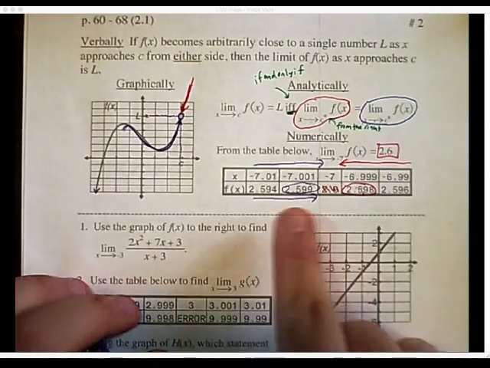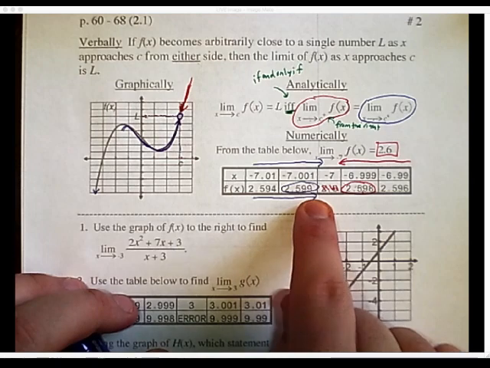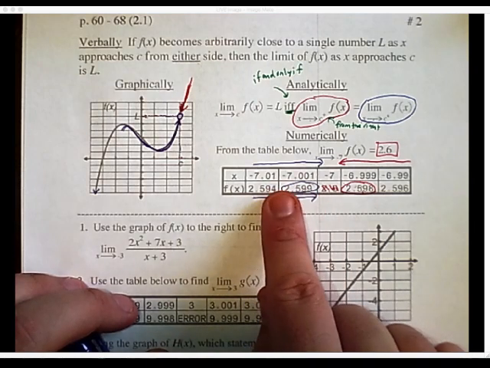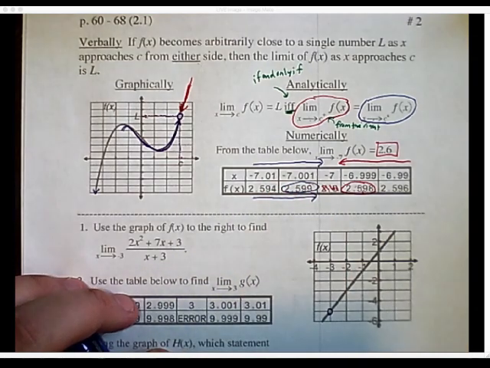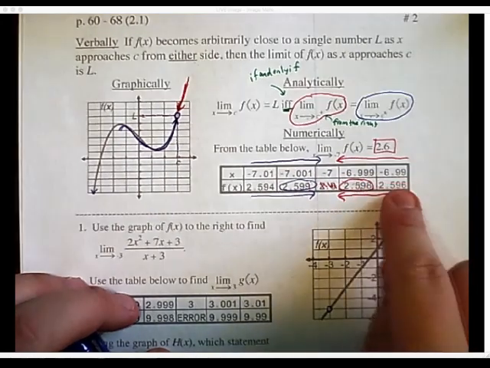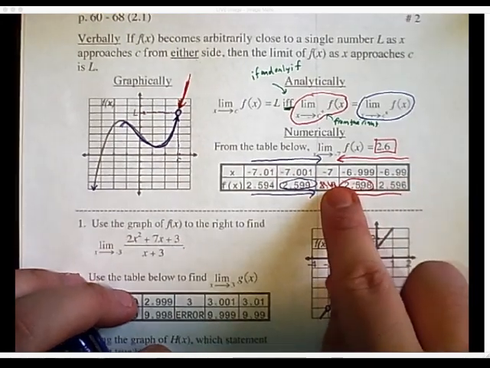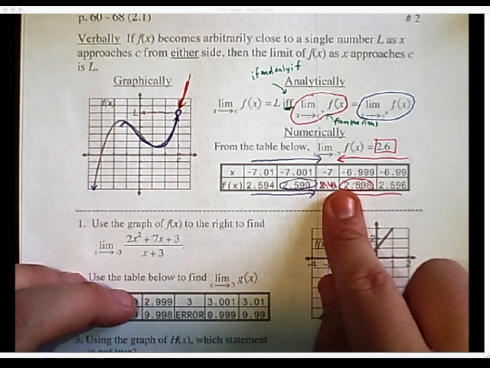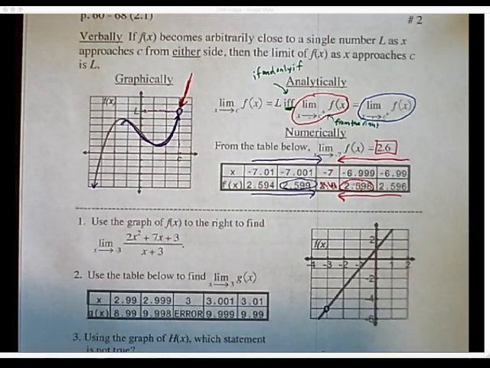Because we're approaching 2.6. That's the y value we're approaching, coming in from the left. And as we're coming in from the right, we have y values that are getting closer and closer to 2.6. Okay. Now let's do some example problems. Let's look at the first example problem here.